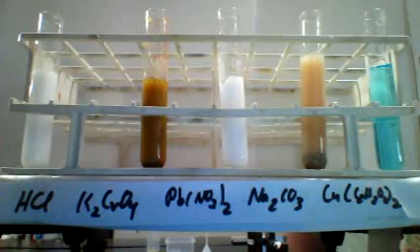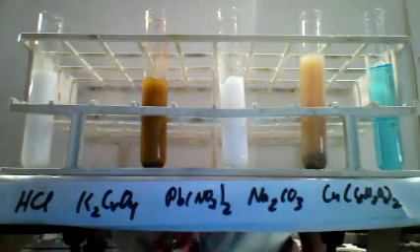And that is the end of the first stage of our experiment. That finishes the first row on our data table. Now to go on to the next row on our data table.